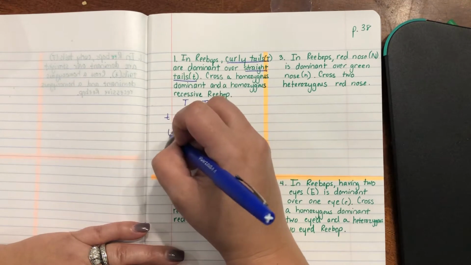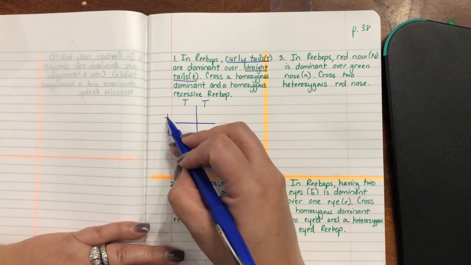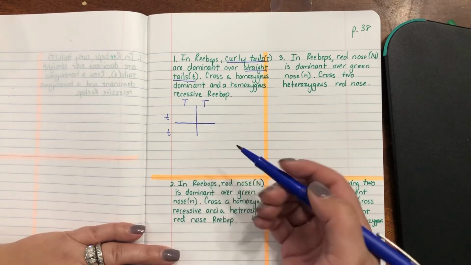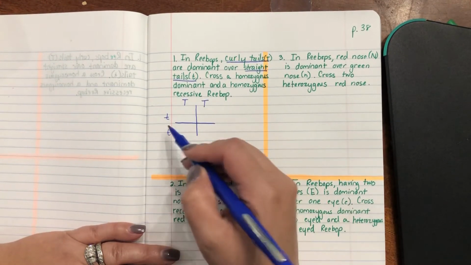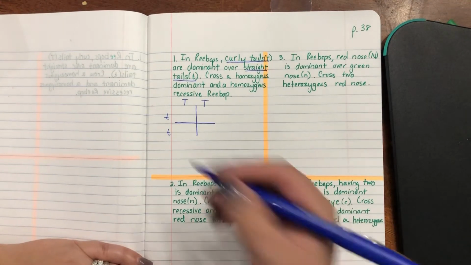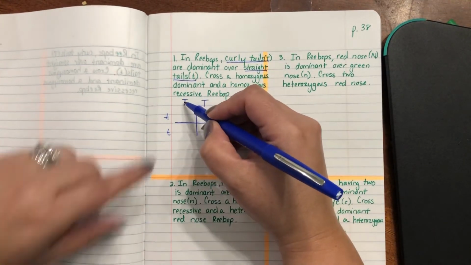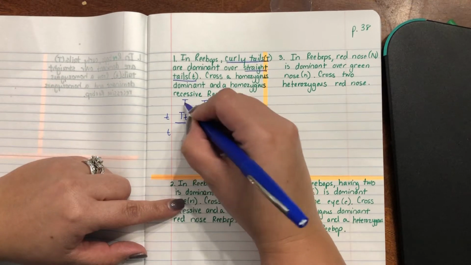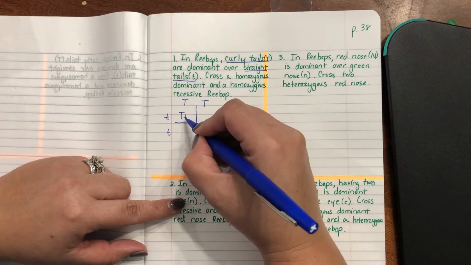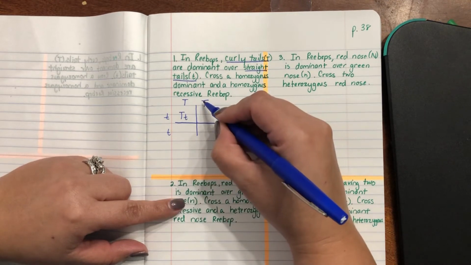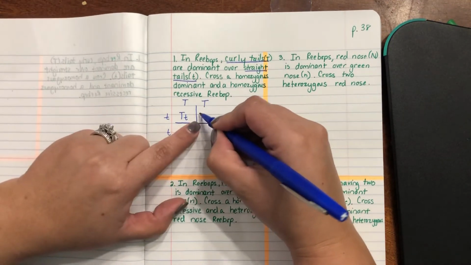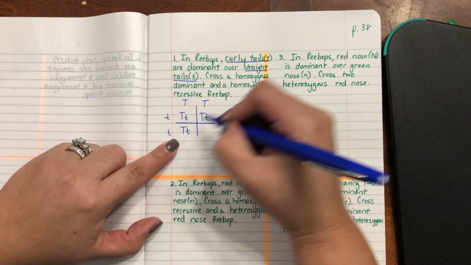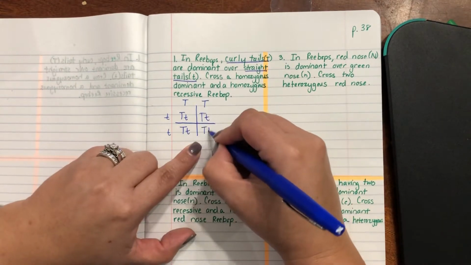So one parent goes across the top, the other parent goes along the side, and it doesn't actually matter if you put this parent on this side and that one on the other, and I'll show you that on the other problem. Then all I do is take the top one and the side one and cross them into the box, putting the dominant allele first. So I'm going to put the capital T first and the lowercase t second, capital T here, lowercase t there, and then I cross these 2 into this box.